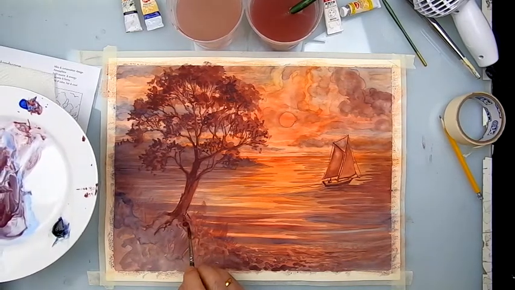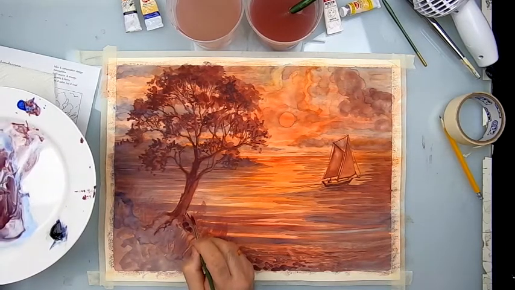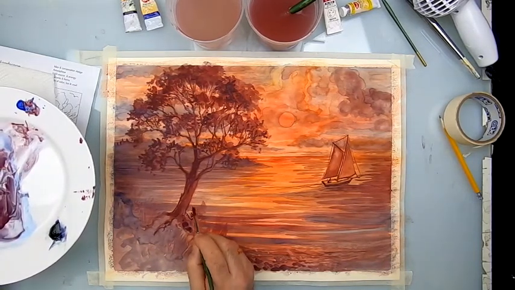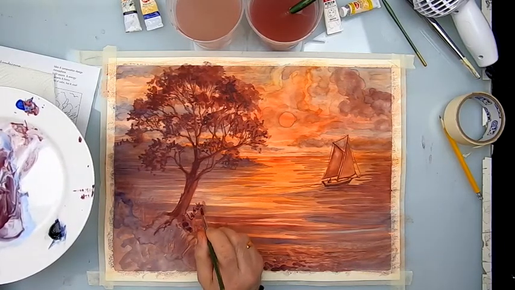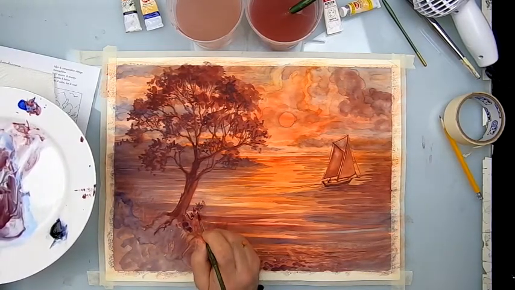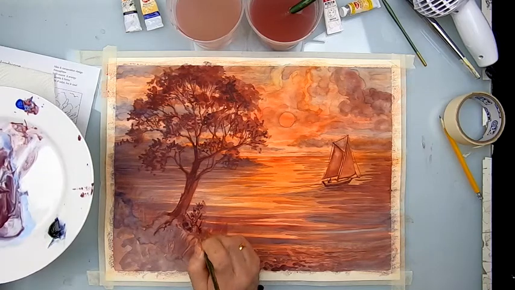And you know, again, working on the shadow side of things. Make a little bushy growth, right, with some grass.